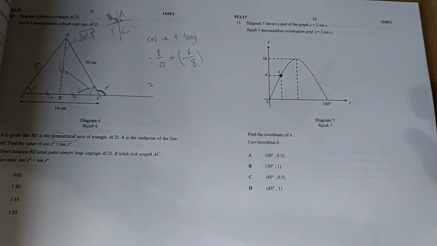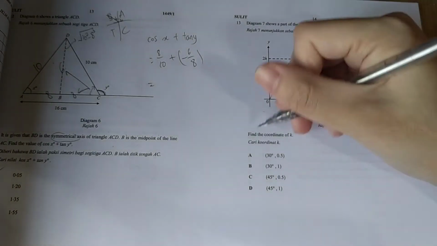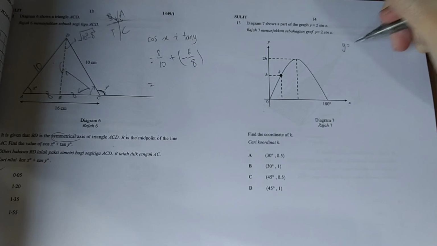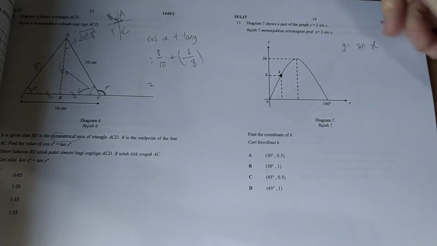13. Diagram 7 shows part of the graph y equals 2 sin x. Find the coordinates of K. So you have to know what the value means, right? 2 sin x. I already explained it before, but I'll just do it again.